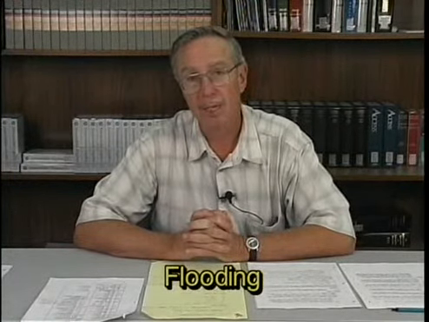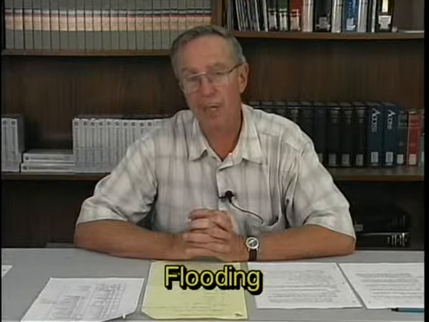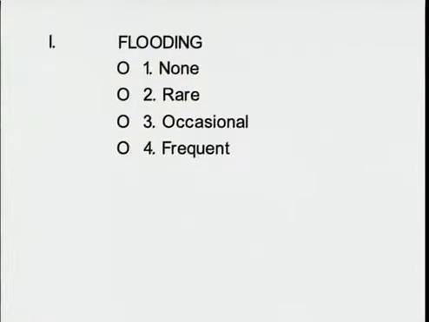Next item is flooding. Flooding is something that we're going to be looking at on the basis of information given to us in the site card. It's really impossible for us to be there at that one point in time at that site and to determine whether or not that area is prone to flooding, unless, of course, flooding has recently occurred or is occurring at the time we're at the site. So in looking at this flooding category, we've got to go back to our manual and look at the definitions it gives us for the categories of none, rare, occasional, and frequent.